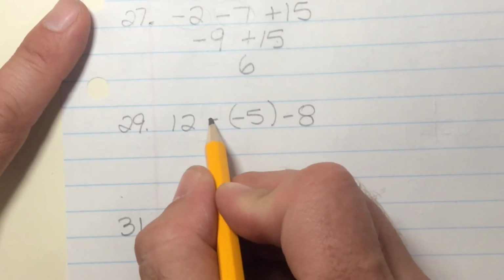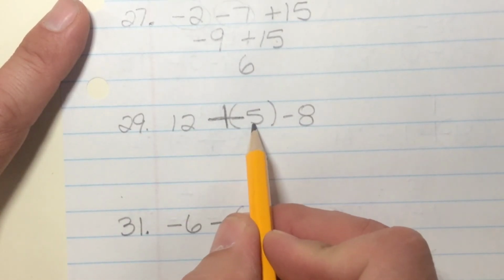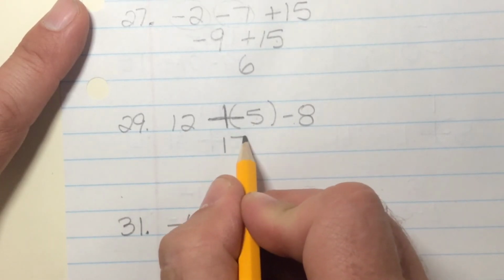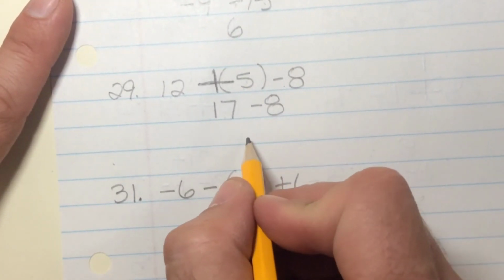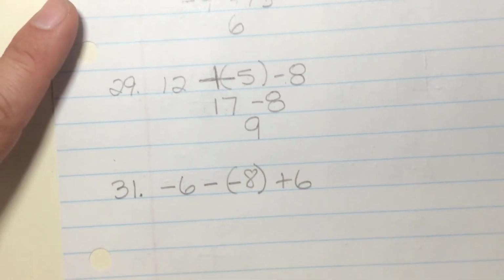Here, I'm going to turn this into a big plus. So I have 12, positive 5, negative 8. Same sign here, so I'll add and keep. And then different sign here, so I subtract and keep the sign of the larger, which is the positive.